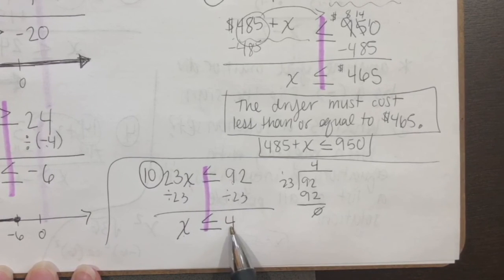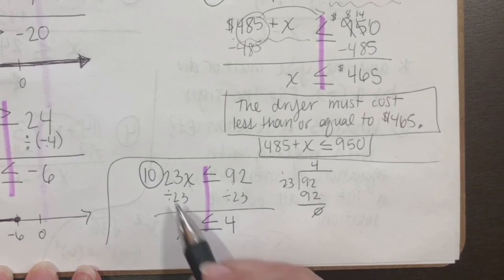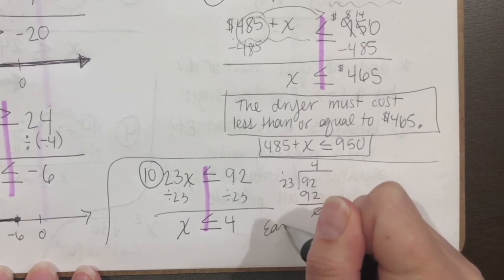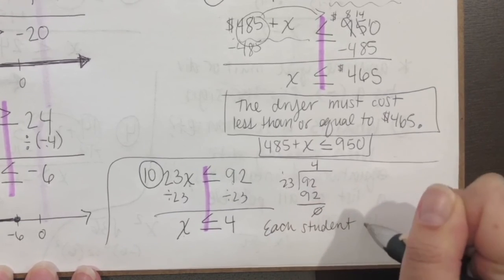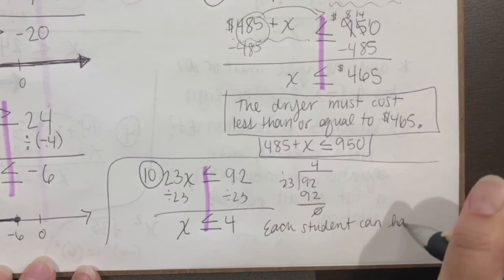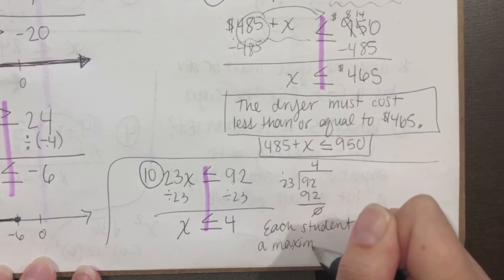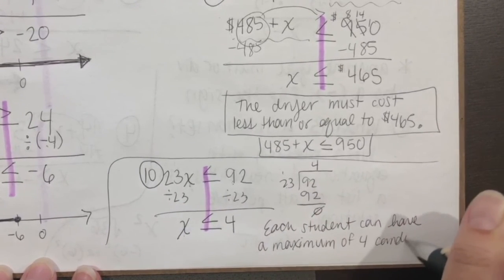So each student can get 4 candies maximum based on him having 92 candies total and 23 students in the class. So each student can have a maximum of 4 candies.